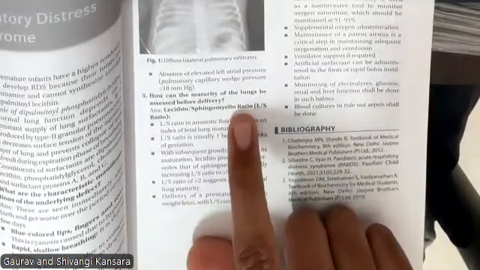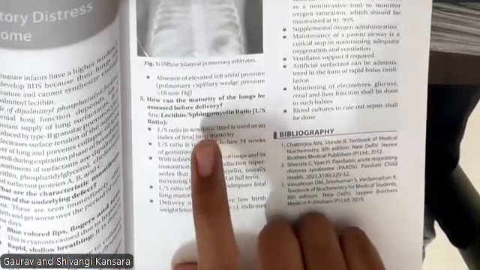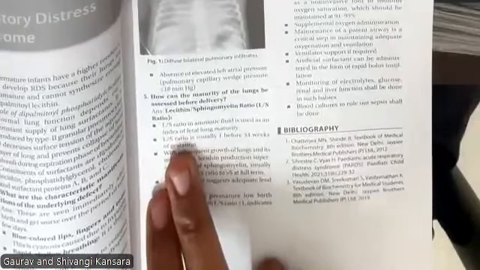Now one question which is important and which may be asked to you is how can you assess the maturity of lungs before delivery. That means before the baby gets RDS, you have to find out that it is going to get RDS, so you can take precautions as soon as the child is born. So how do you diagnose RDS before the child is born? There is something called the LS ratio, lecithin to sphingomyelin ratio. Okay? This is done in amniotic fluid. It's very important to remember that it is done in amniotic fluid. The amniotic fluid is collected from the mother's abdomen by passing a needle, and the LS ratio is done in that amniotic fluid. Okay?